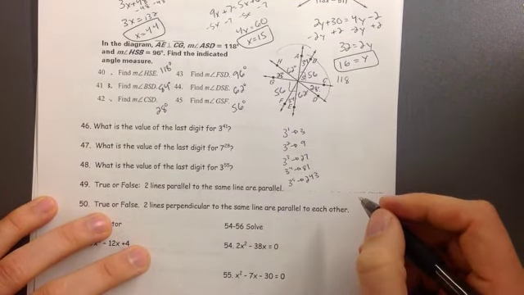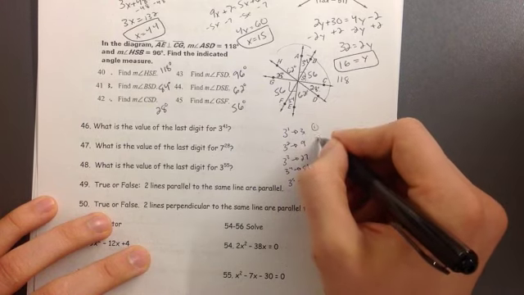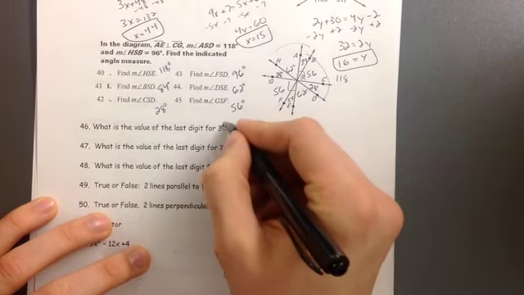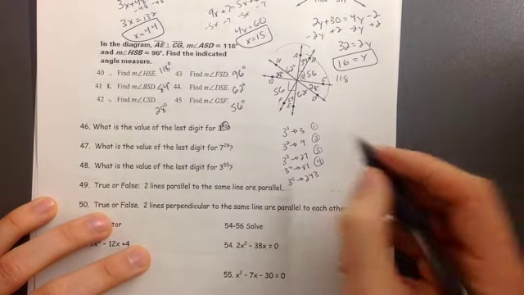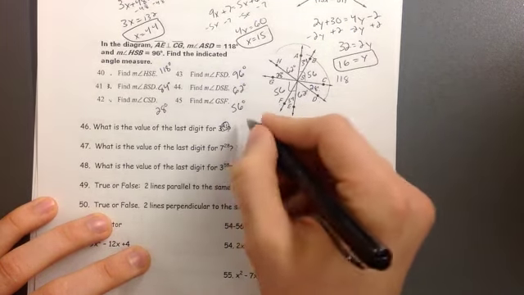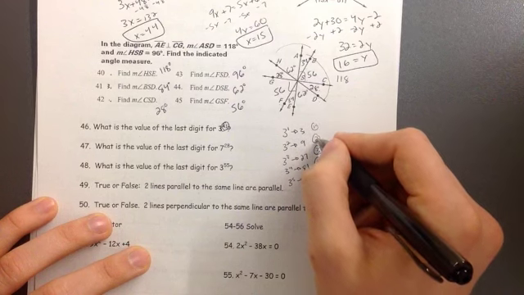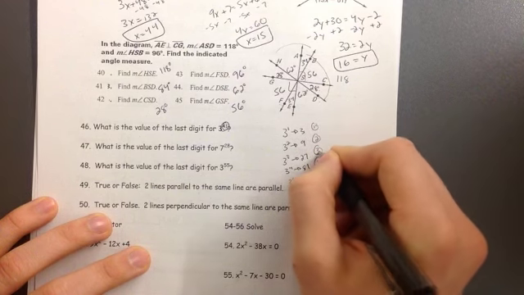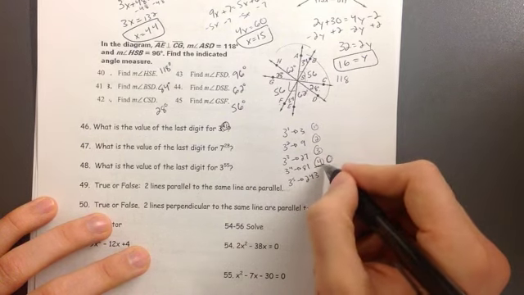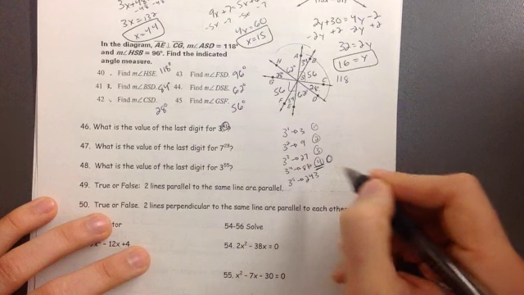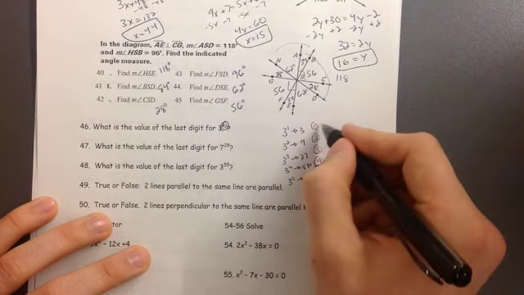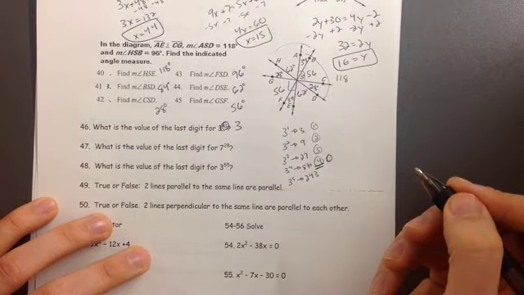So what you're going to do, 1, 2, 3, 4. You're going to take this and divide it by 4. This is your remainder. If your remainder is 1, it's a 3. If your remainder is 2, it's a 9. If your remainder is 3, it's a 7. And if you don't have a remainder, if it's completely divisible by 4, you're in that fourth term, it's a 1. So I divide 41 by 4. You'll have a remainder of 1. This answer will be 3.